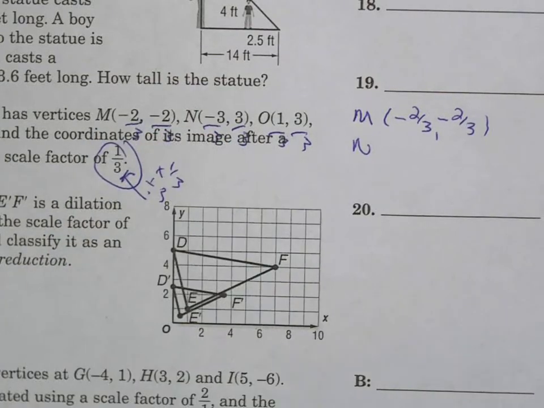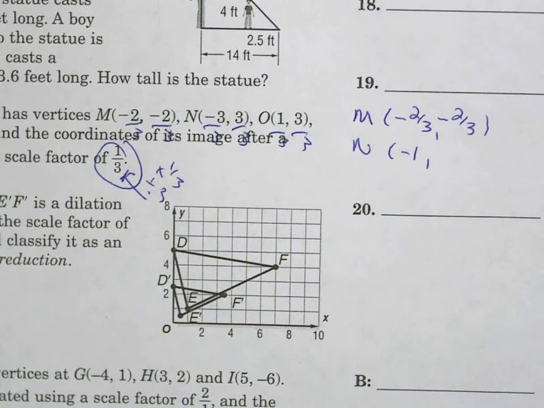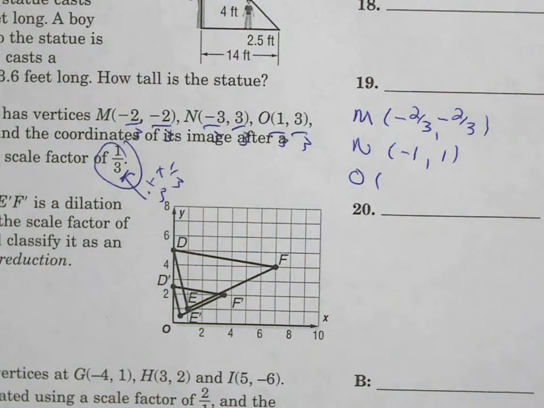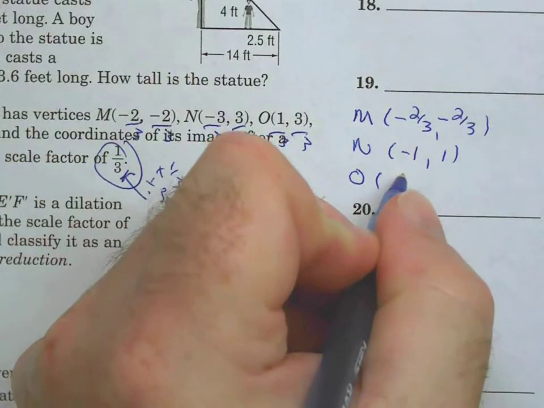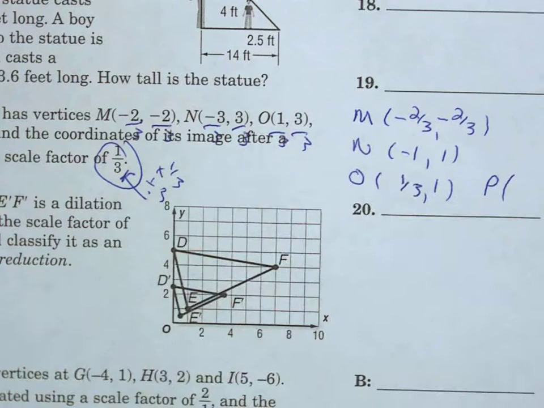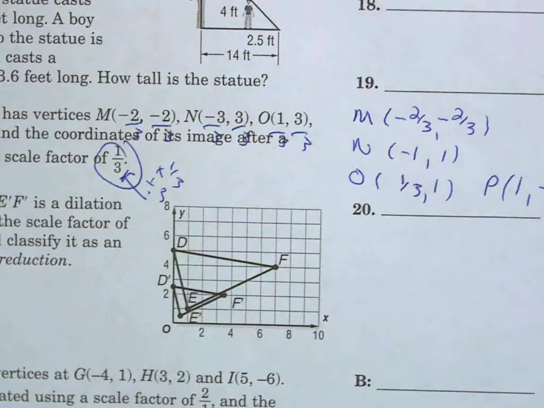N is -3/3. Negative divided by positive is a negative, which gives me -1. You should be reducing that down. And 3/3, what's 3/3? You should reduce it down. Yeah, 1. And then O is going to give me 1/3, and 3/3 becomes 1. And then P, I'm going to put off to the side: 1, comma, -1/3.